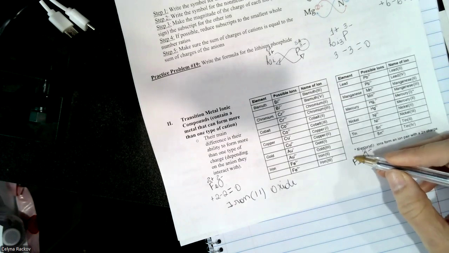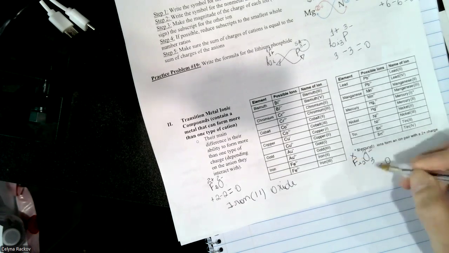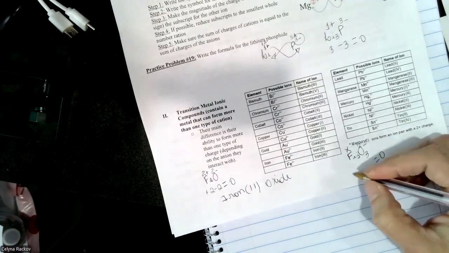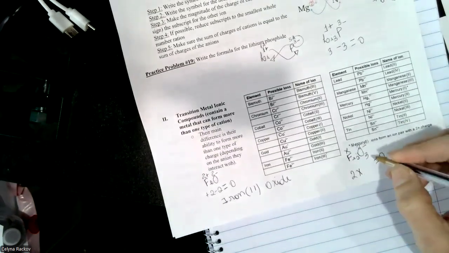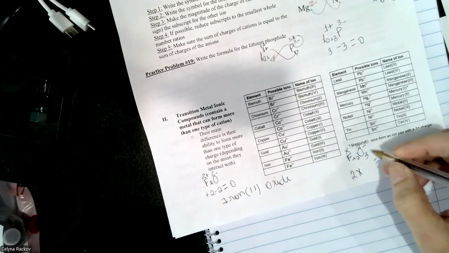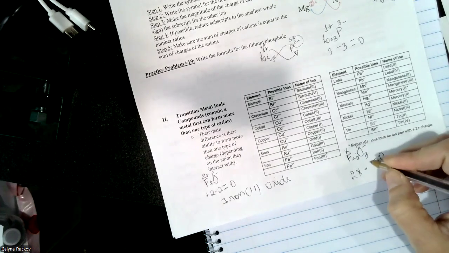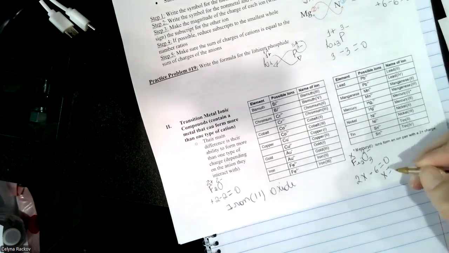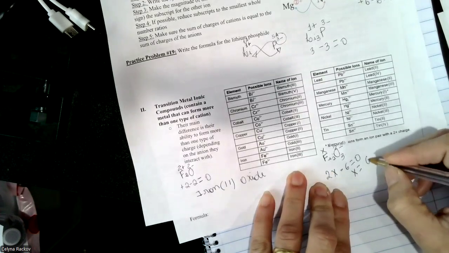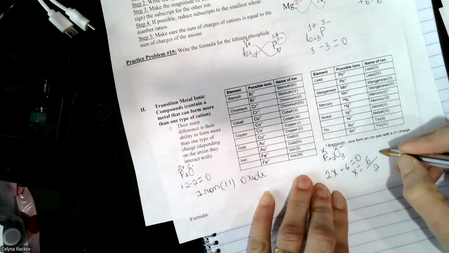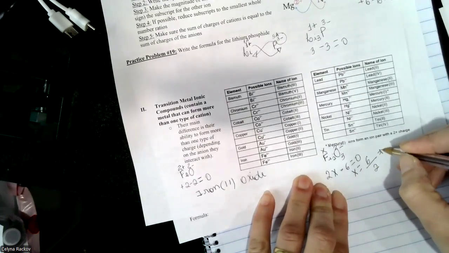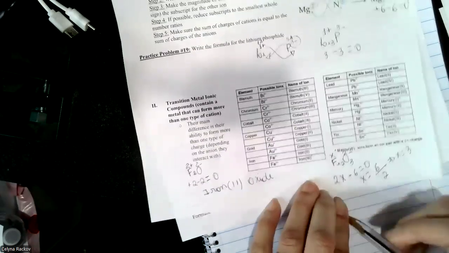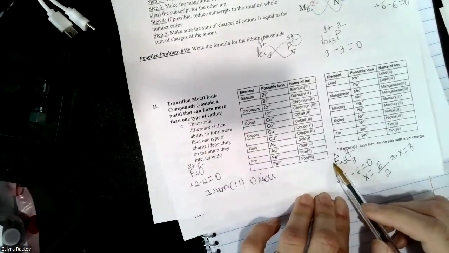Let's call it X. And let's do the math here. 2 times X, 2X, minus 2 times 3, minus 6, equals 0. X is equal to 6 divided by 2. So X will be equal to 3. That means your iron here is a plus 3.